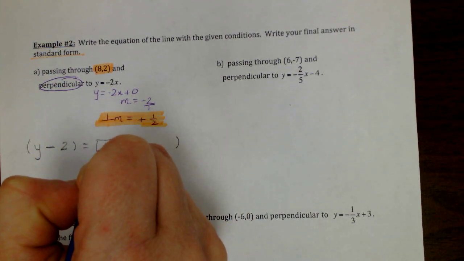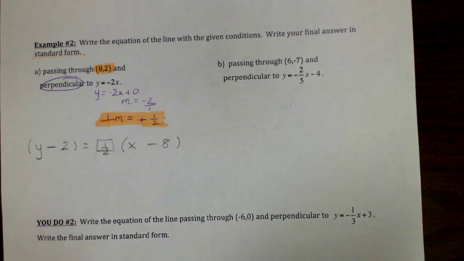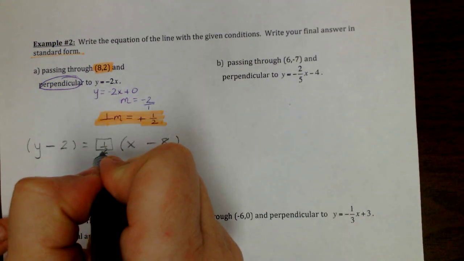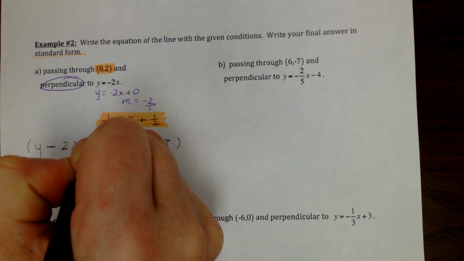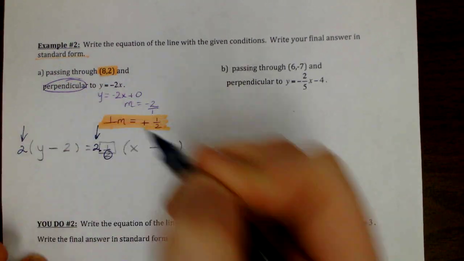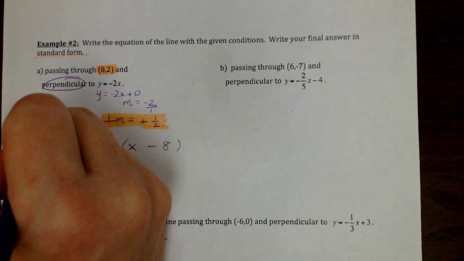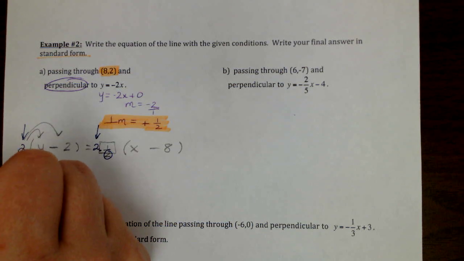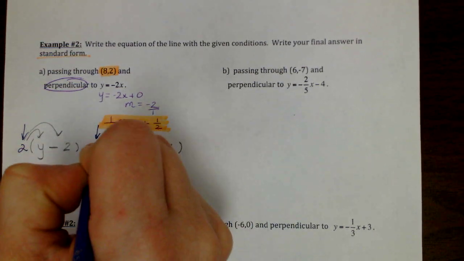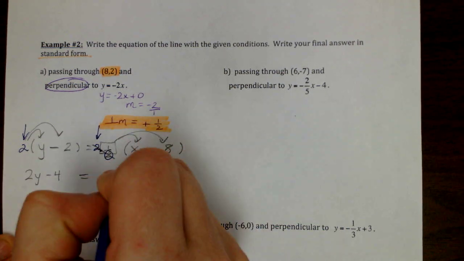2, 1/2, 8. Remember, when we divide by 2, I'm going to multiply by 2 and multiply by 2. So I did this on both sides to clear my fraction because I want standard form. So I'm going to multiply. Those cancel. So I can multiply the 1 here.